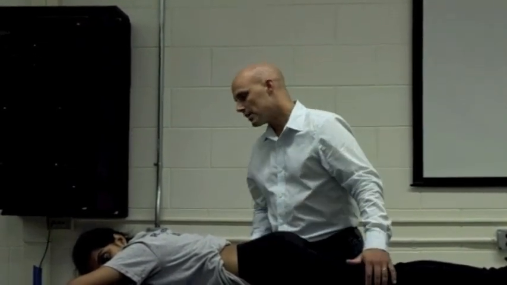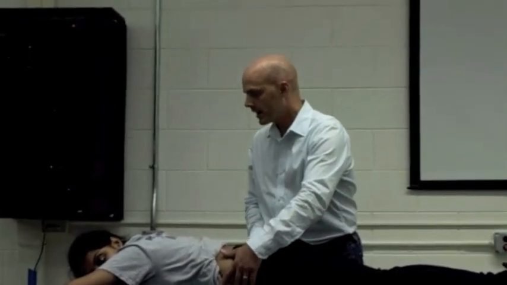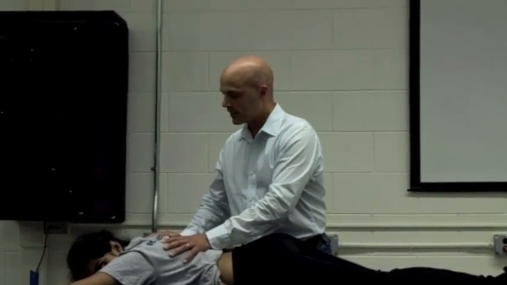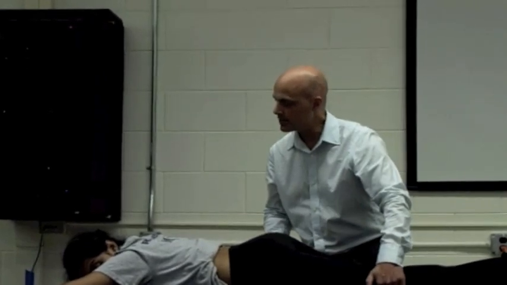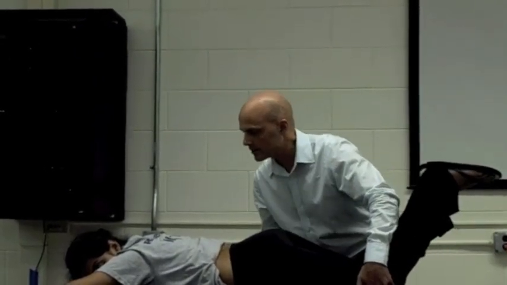Okay? So what I want you to do is just follow my lead with this. I'm going to guide your pelvis upward like this. You're going to stay with your chest to the table. Okay? So upward like this. And I'm going to ask you at the same time to bend your knees up, and I'm going to swoop them to the side. Okay? So on 3. 1, 2, 3.